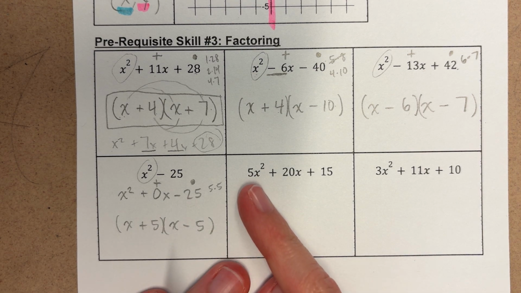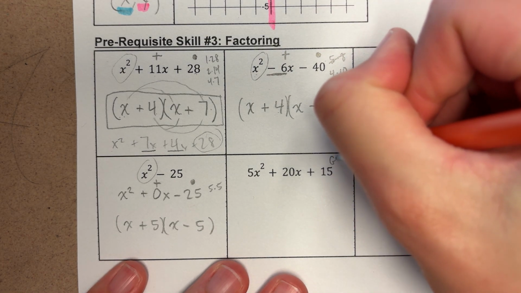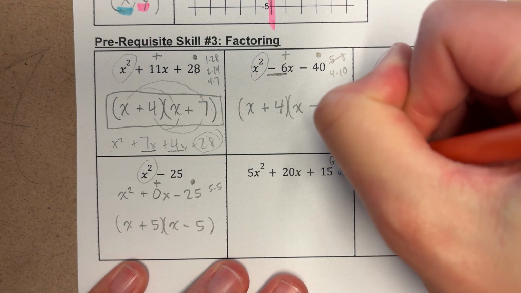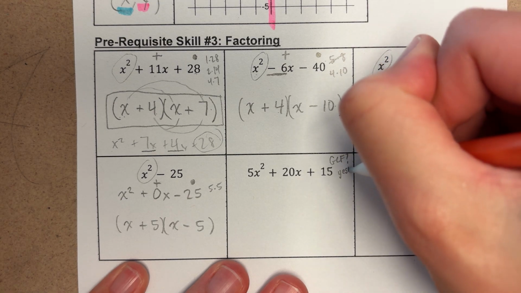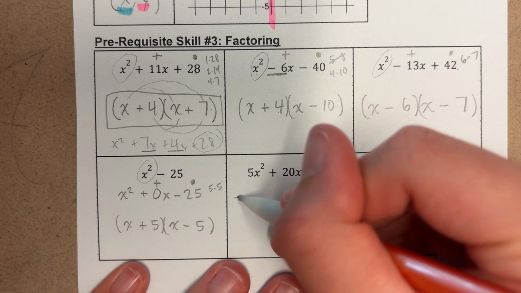Okay, here. Look, now I don't have just x squared out in front. When I see a problem like this, I need to ask myself, is there a GCF? In this case, the answer is yes. There is a number that multiplies to 5, 20, and 15. And that number is 5.